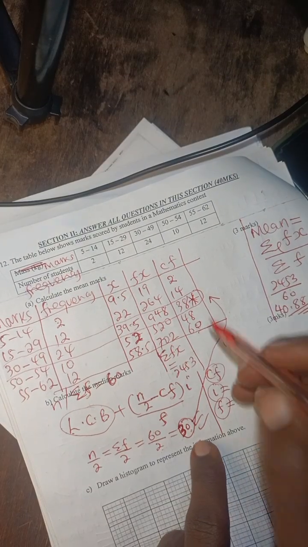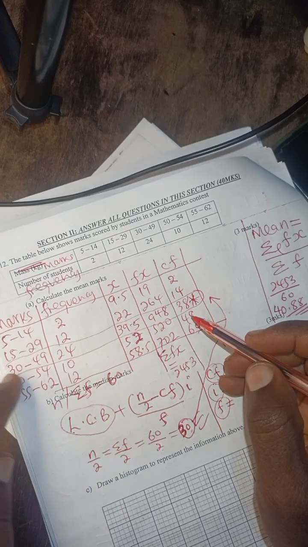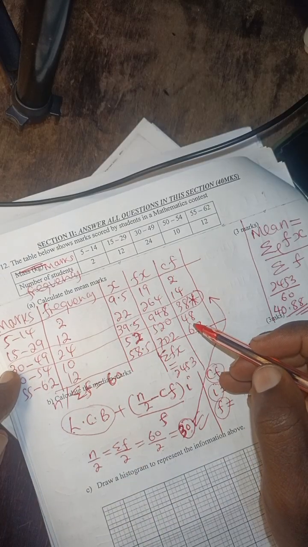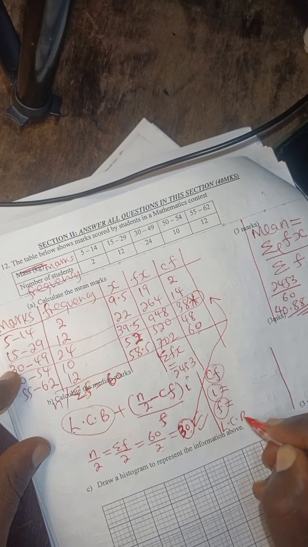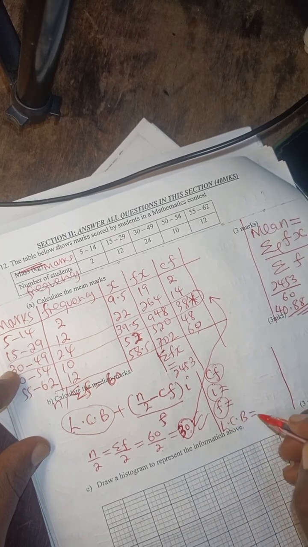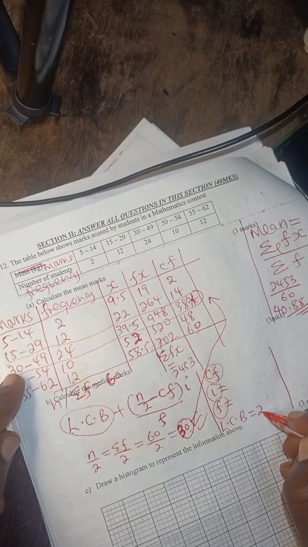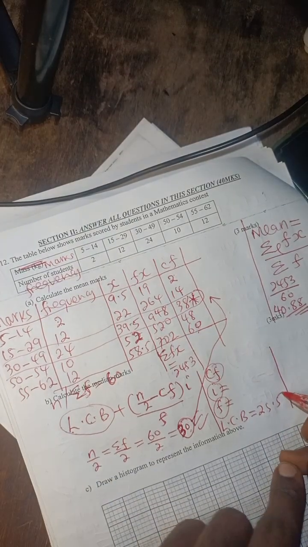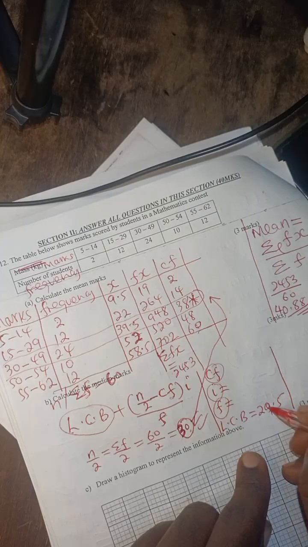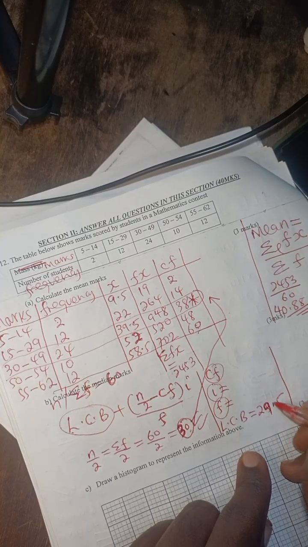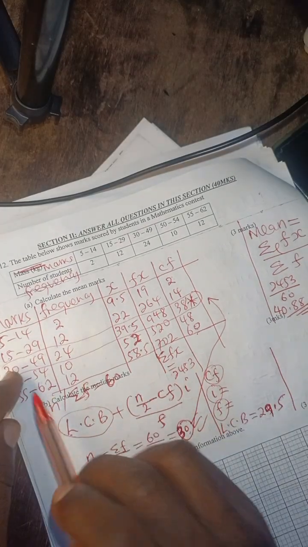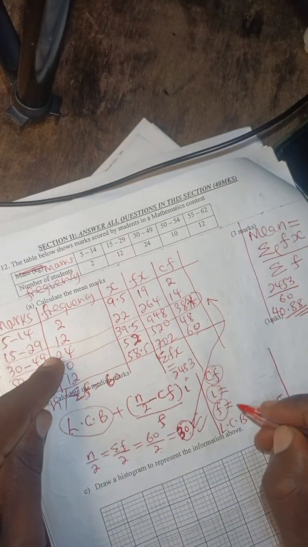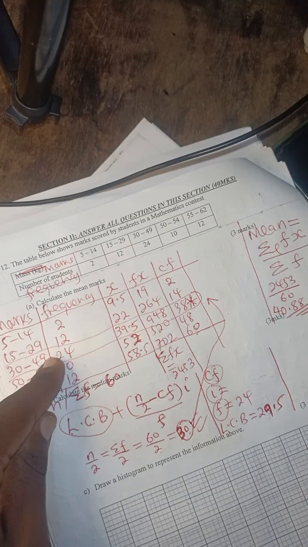Once you've done that, you can now come here and find the lower class boundary. I'll just take 30 minus 0.5. So the lower class boundary will now be equal to 30 minus 0.5, that is 25.5. Not 25, actually 29.5. 30 minus 0.5, 29.5. As I've known that one, the frequency will be 24. You can see now, it even makes your work much easier.